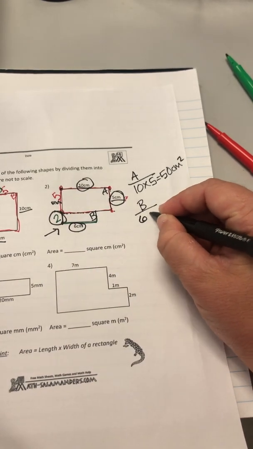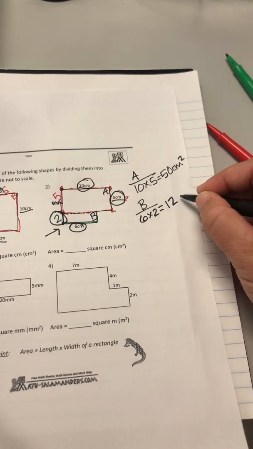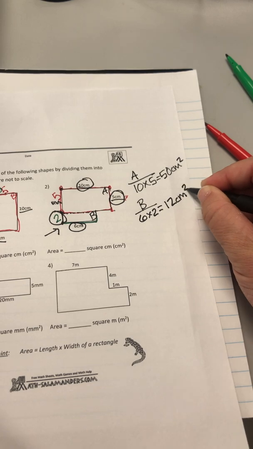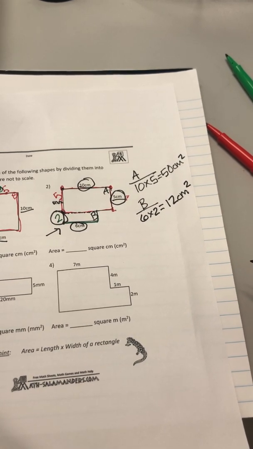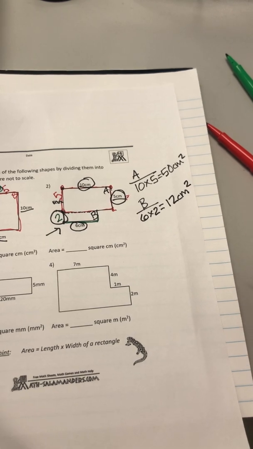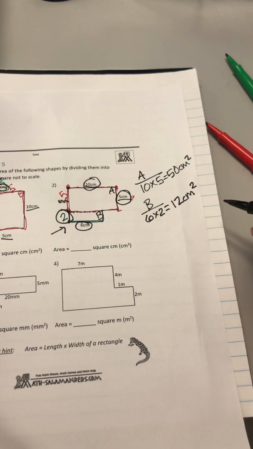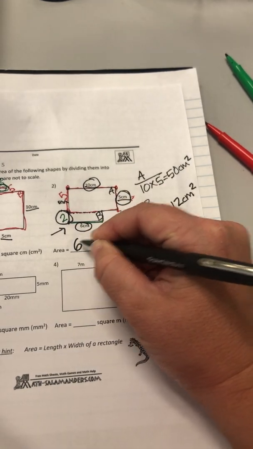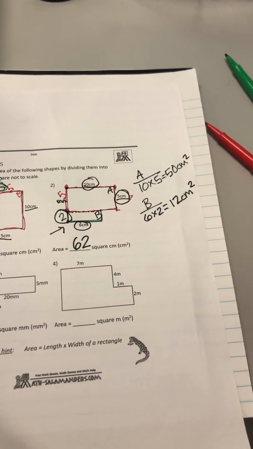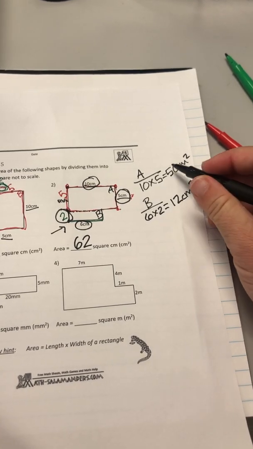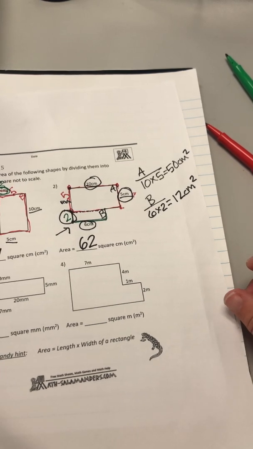So I say 6 times 2, which gives me 12 centimeters squared. But is that my area of this figure? No. You have to add them together. 50 plus 12 is 62 square centimeters or centimeters squared. Because 0 plus 2 is 2, 5 plus 1 is 6. So it's 62 square centimeters.